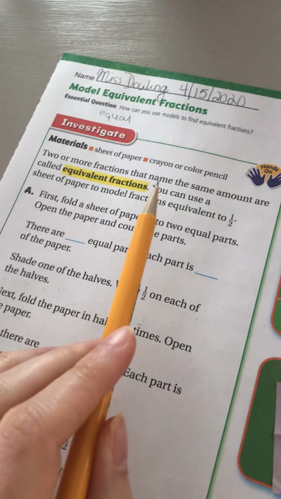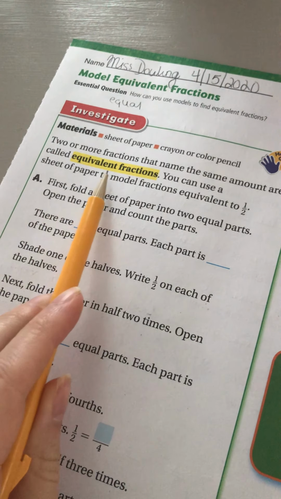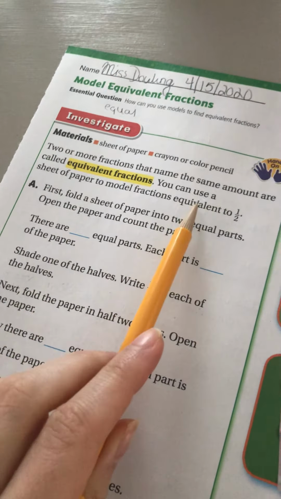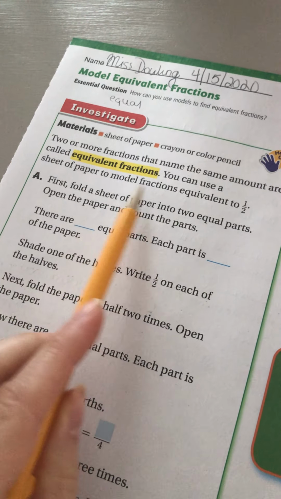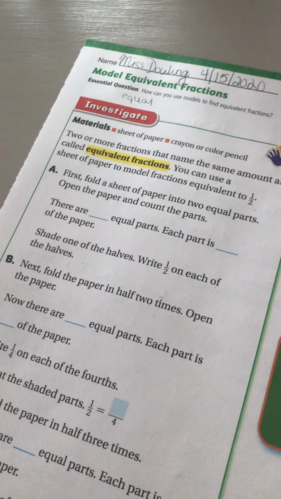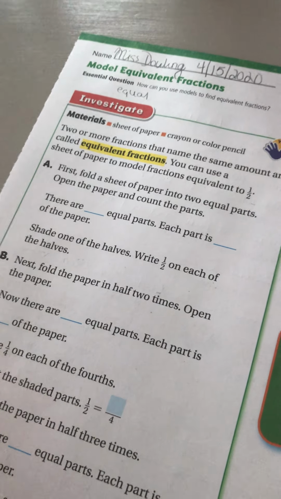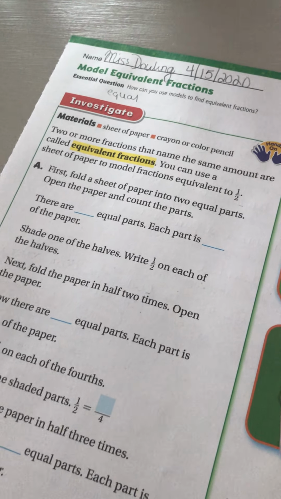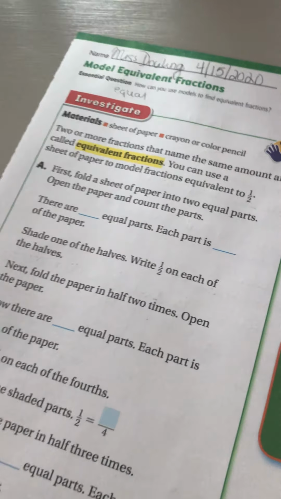Two or more fractions that name the same amount are called equivalent fractions. You can use a sheet of paper to model fractions equivalent to 1/2. So first, fold a piece of paper into 2 equal parts. Open the paper and count the parts. I did that right over here. I just folded it.